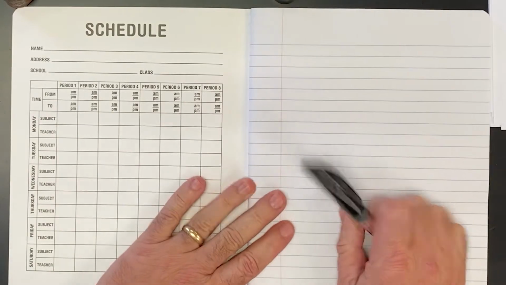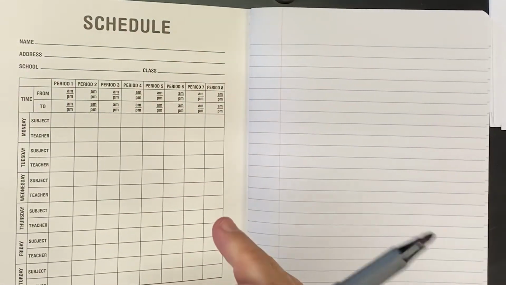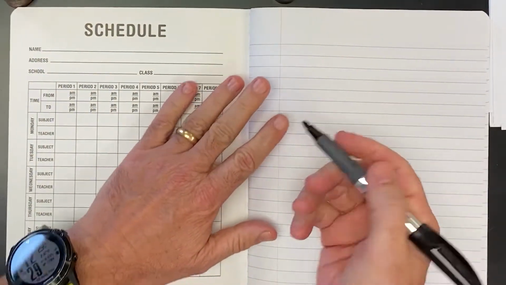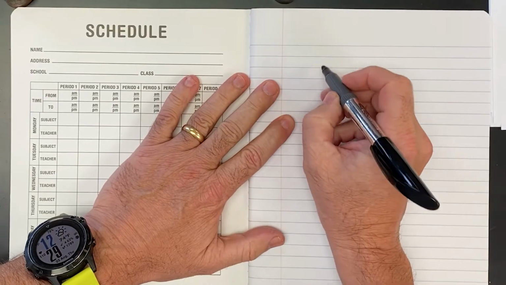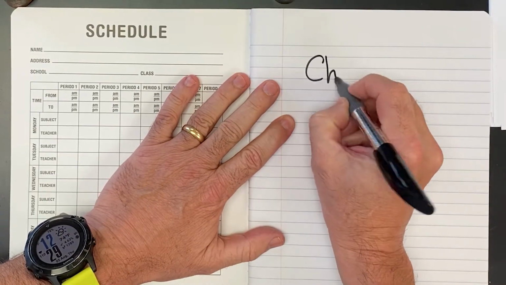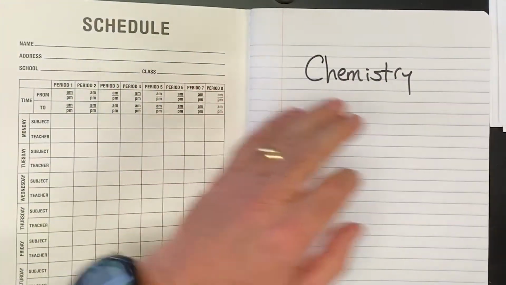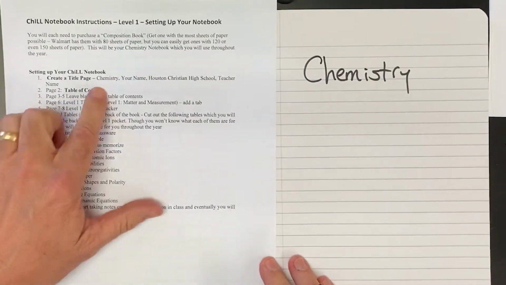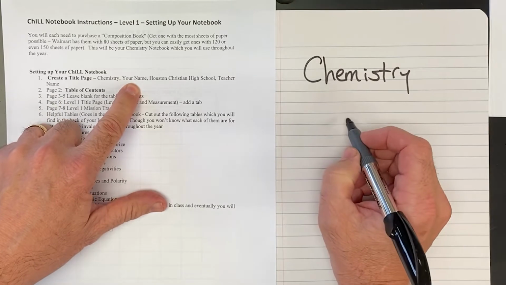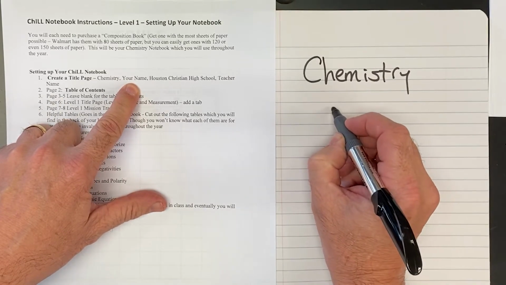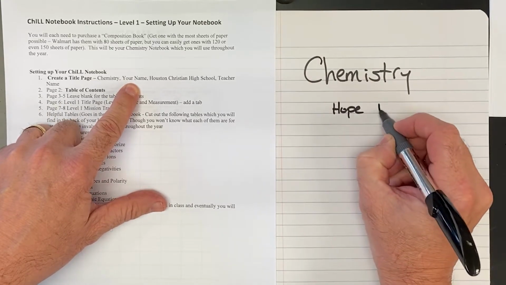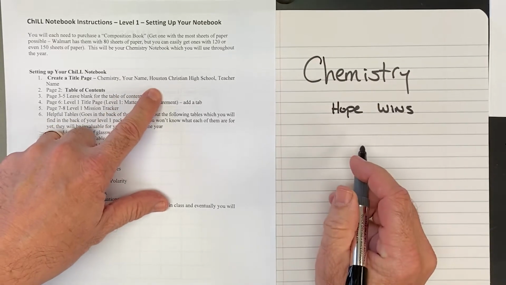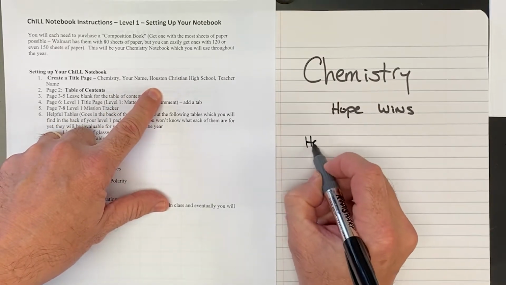The very first thing I'm going to do is write in the title. This is for chemistry, physics you do a little differently. You're just going to say chemistry. And if you look at the sheet on this page, it also says chemistry, your name. So we're going to say the name of this person is Hope Wins. That's her name. And Houston Christian High School.